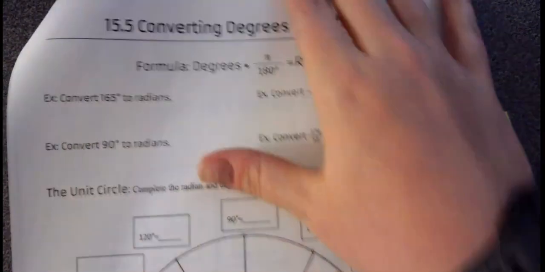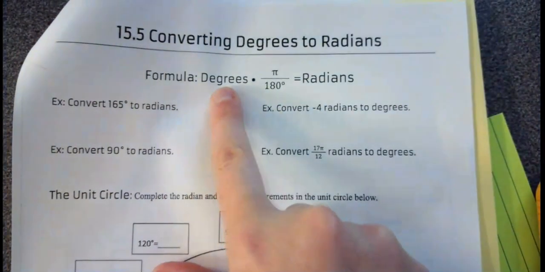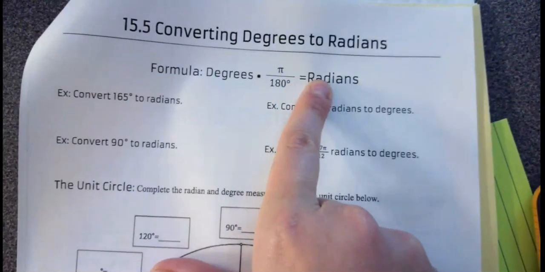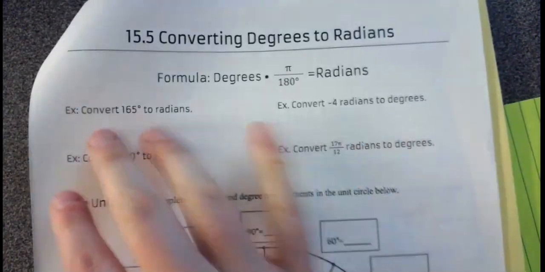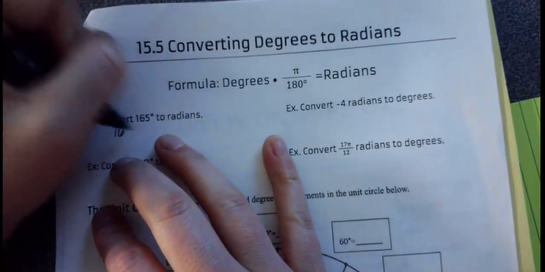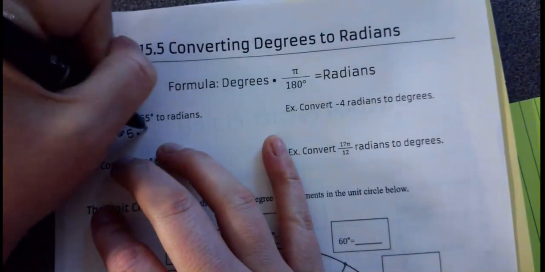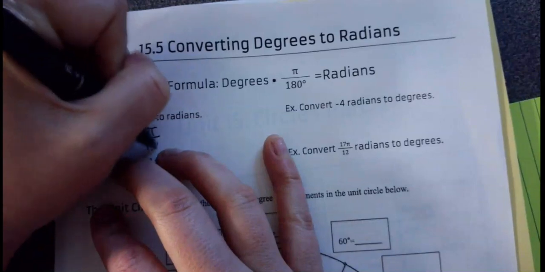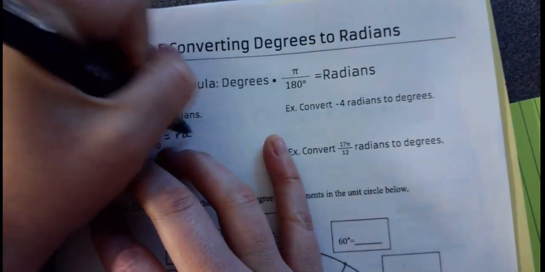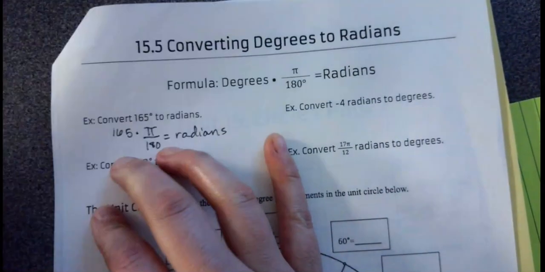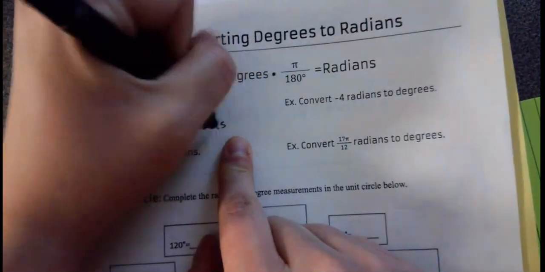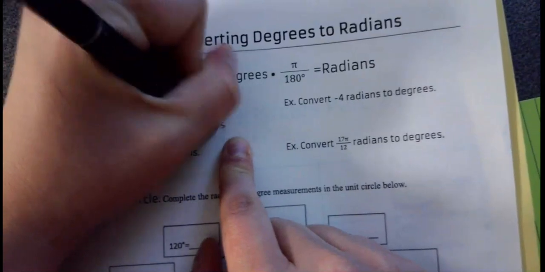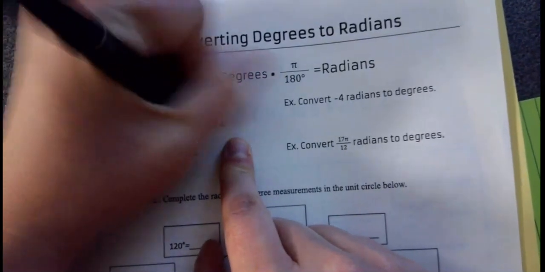We're going to use this formula, okay? So it's the degrees times pi over 180 equals the radians. Here we're going to convert 165 degrees to radians, so it's super easy because we've got 165 times pi over 180 equals our radians. What we're looking for is the radians, so I'm going to erase this radians part because that's where our answer is going to be.